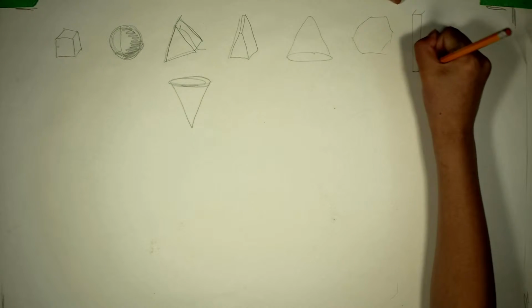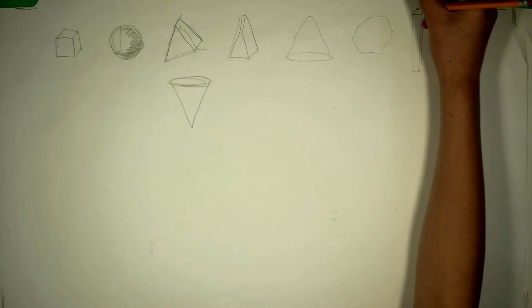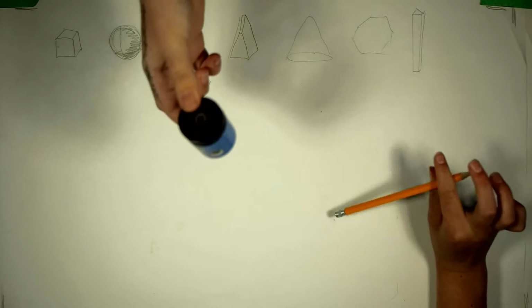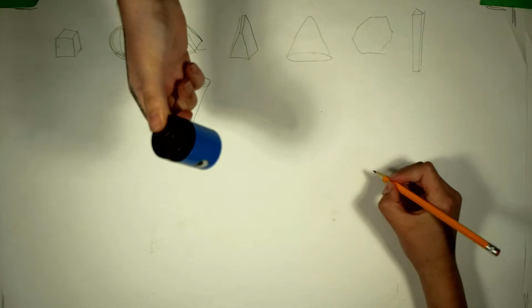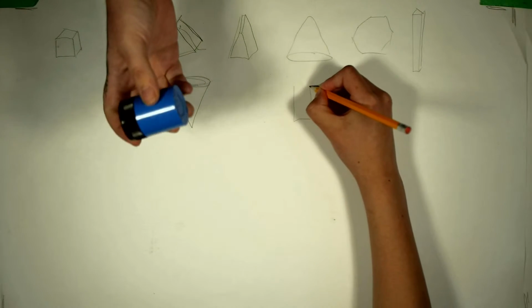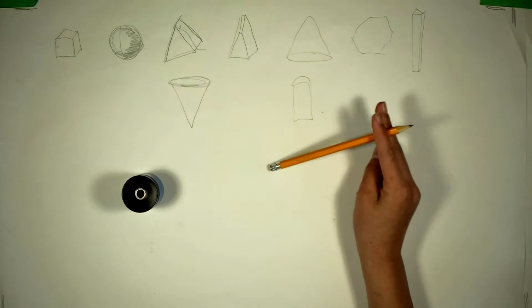See, that's still essentially a cube, though. No, but it's a rectangle. It's a really long rectangular cube. I'm looking for more like this shape. Do you know what it's called? No. So it's called a cylinder.